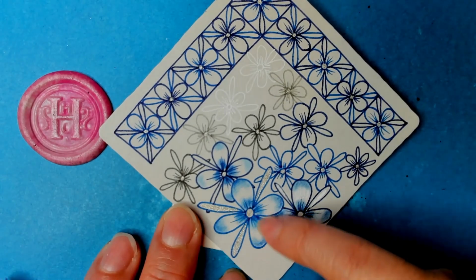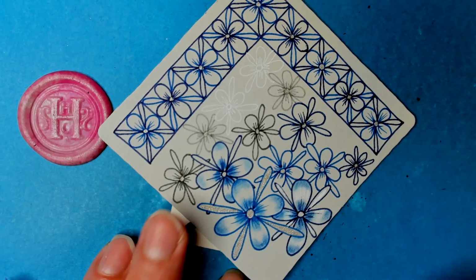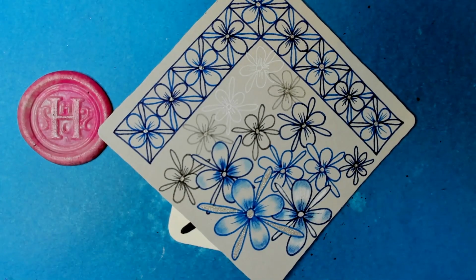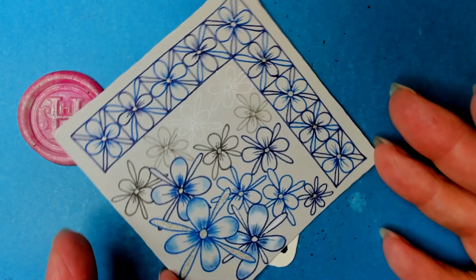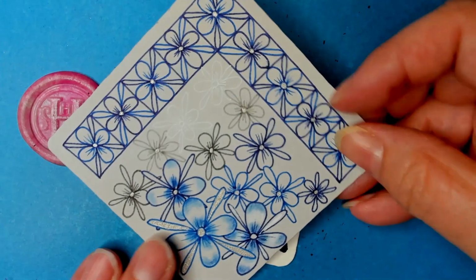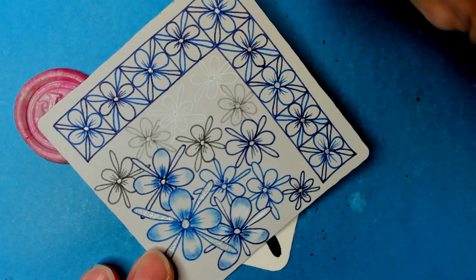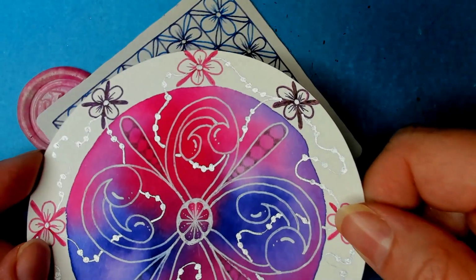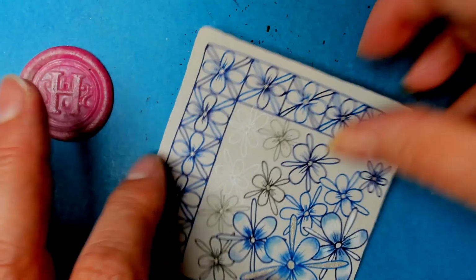I went around that center orb and then on the tips with General's chalk pencil, using it just like I would graphite. I was kind of feeling in a little bit of a Delft mode, and I need to add some more white to this, but what a fun tangle. And I used that clear to put in all of the dots in the centers, because on this one I did it with the silver. So anyway, lots of fun.